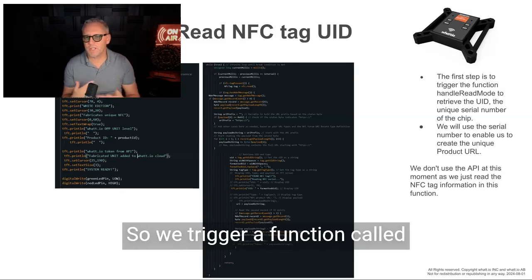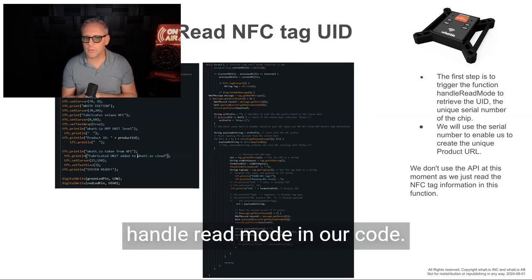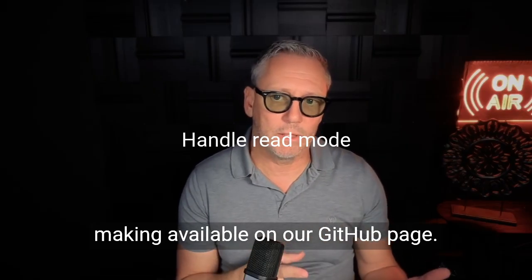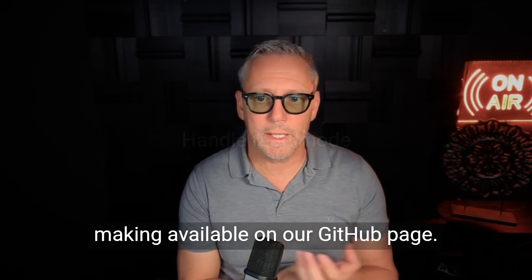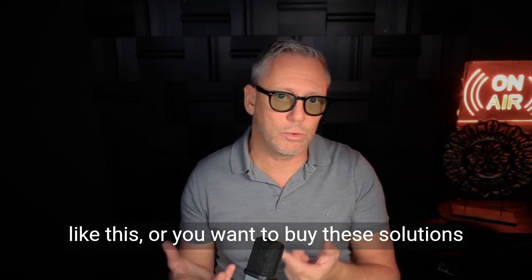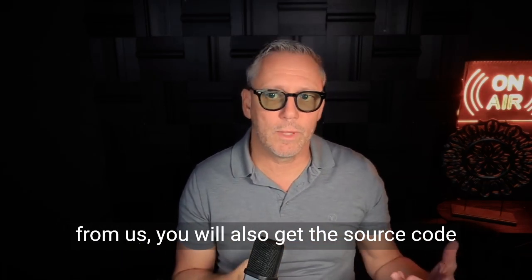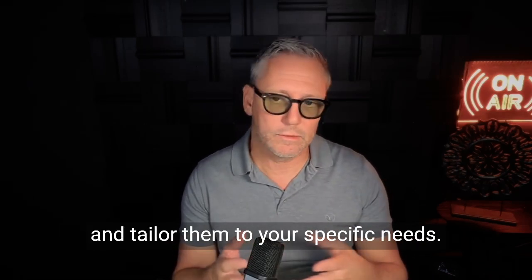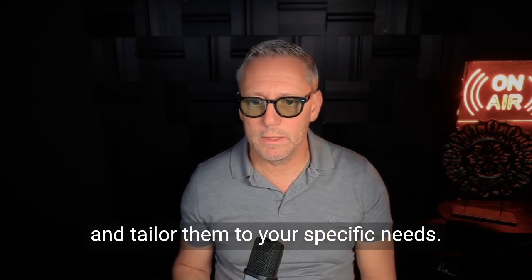So we trigger a function called handle read mode in our code. And by the way, all this code we are making available on our GitHub page. So if you want to develop your own solutions like this, or you want to buy these solutions from us, you will also get the source code so you can continue to develop them further and tailor them to your specific needs.